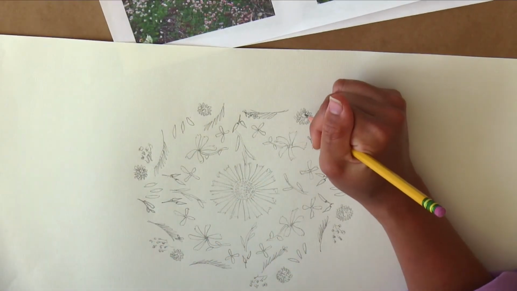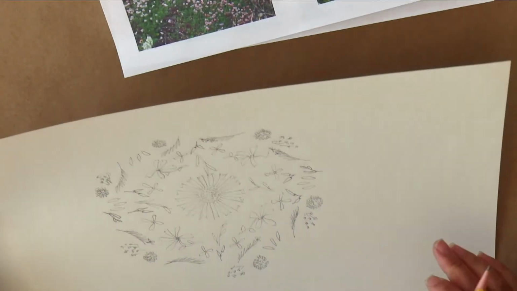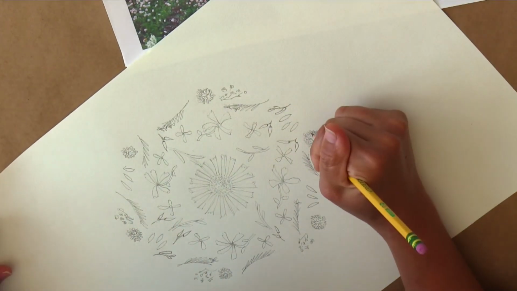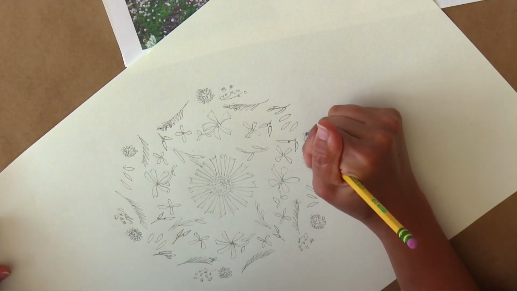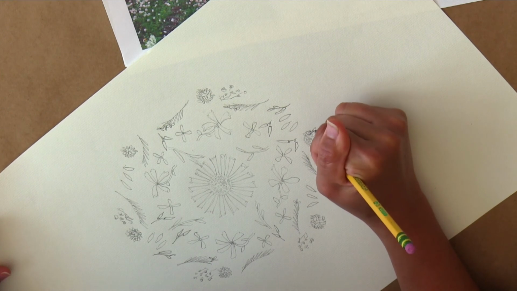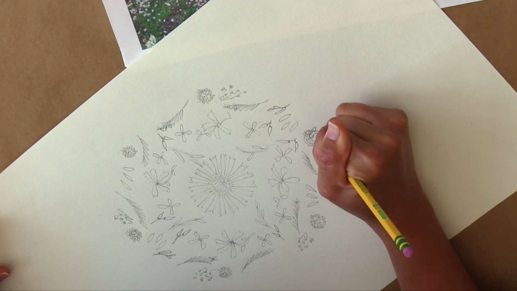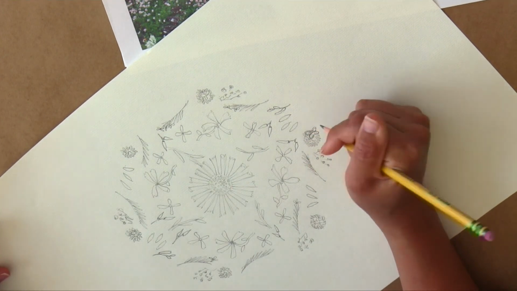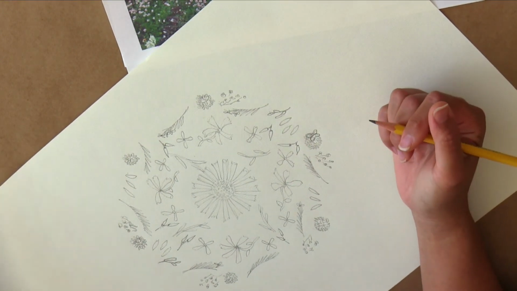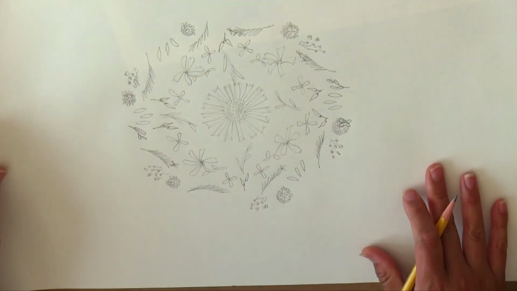Going to add a butterfly. Let's see. So to celebrate El Segundo. So I think it's kind of nice to have, becomes almost a sort of hidden little element, a little surprise.